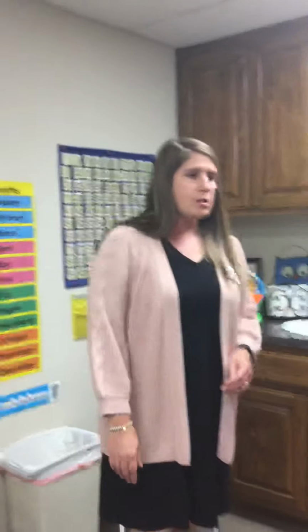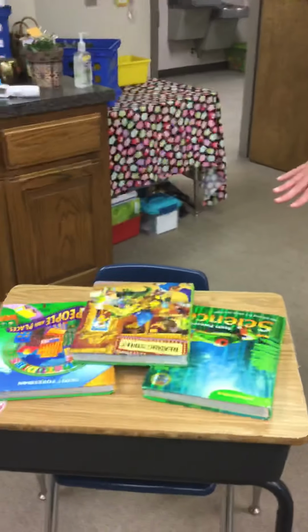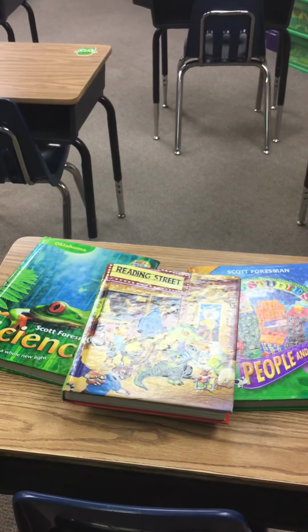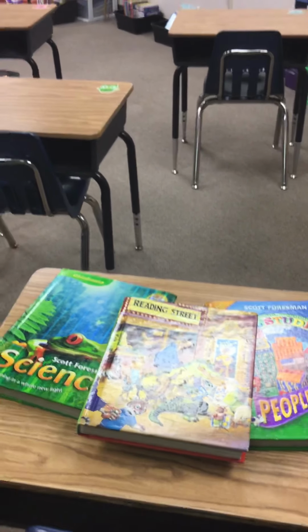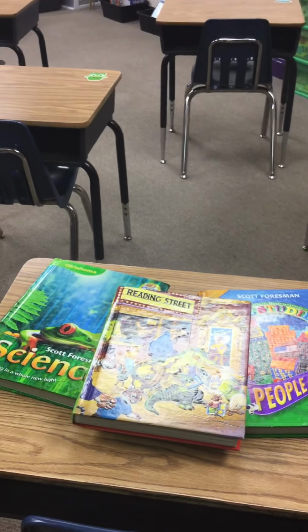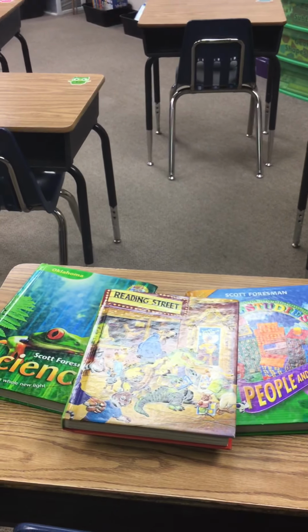So if you'll come over here and take a look, we have 2 desks that are set up. One of them has our science and social studies book and our reading book that will be kept inside each one of the students' desk. So that's something they will be responsible for. We won't necessarily use all of those books each day, but they will be there for them to use as a resource, and then when working on whole group activities or individual lessons in reading.